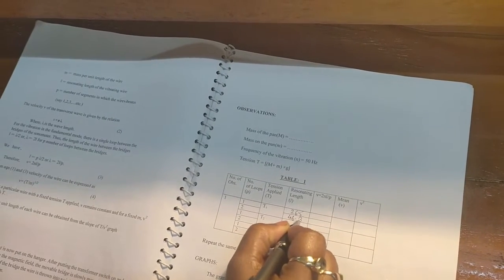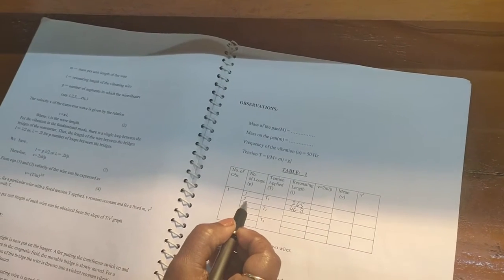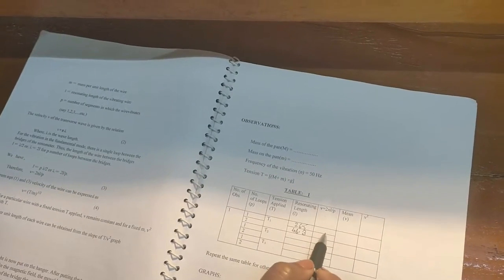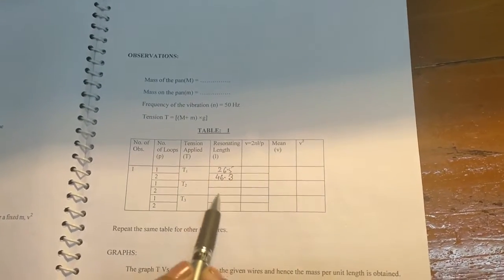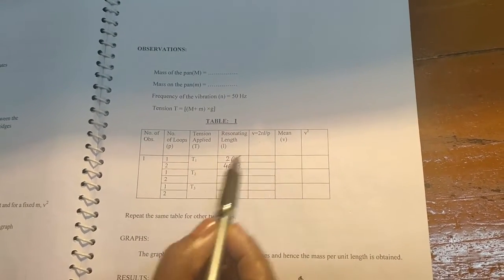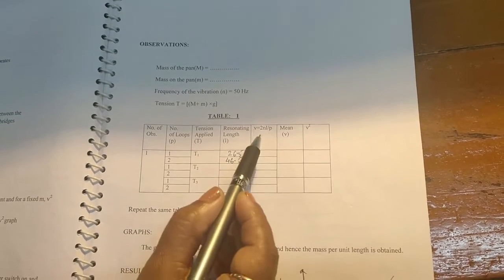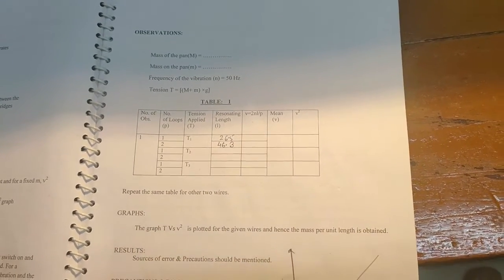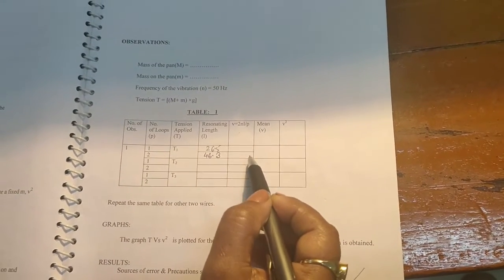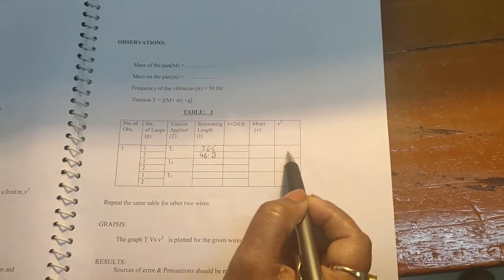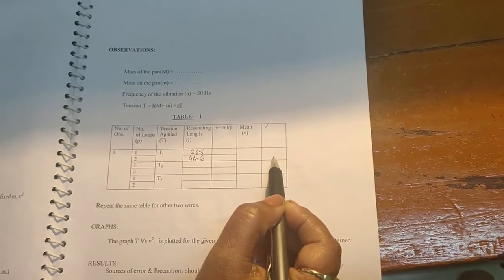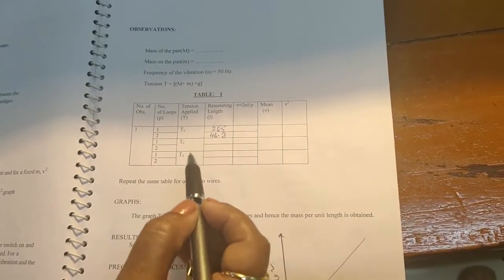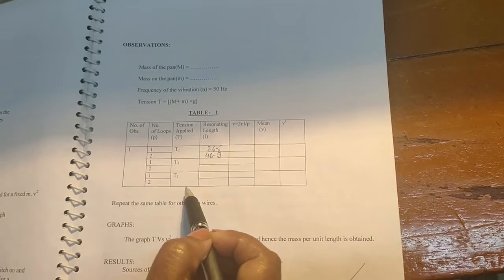Now the second resonating length we got here is 46.3, for the second loop. So again you have to find the velocity, V equals 2NL divided by P. Here L is 46.3, P is 2, and N is the 50 Hz frequency of vibration. Now take the mean of these two and square the velocity. So for this tension T1 we got the velocity V square, and the same process is to be repeated for two more tensions for a particular material.